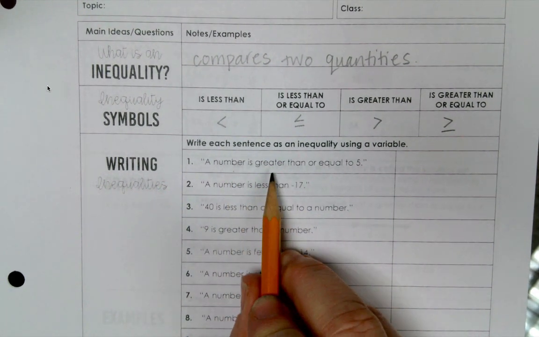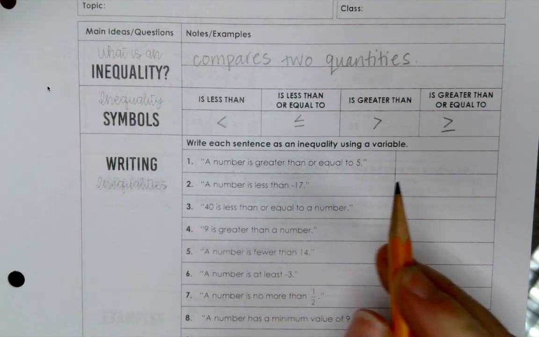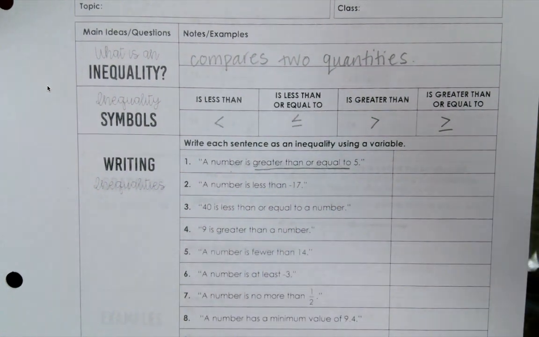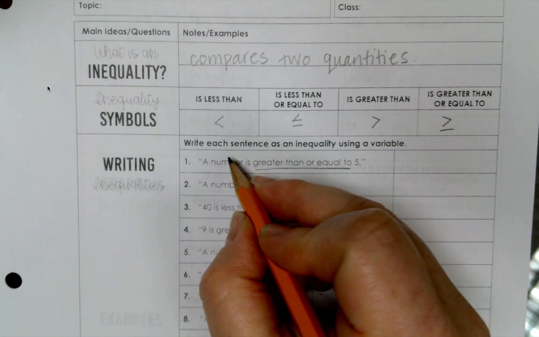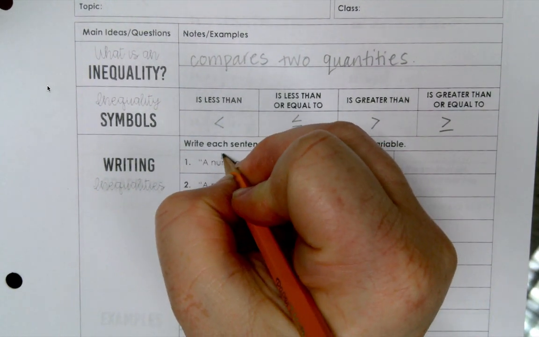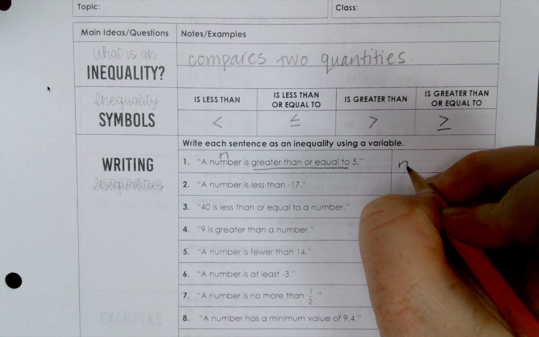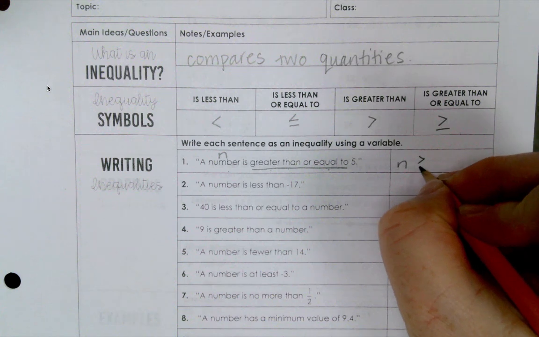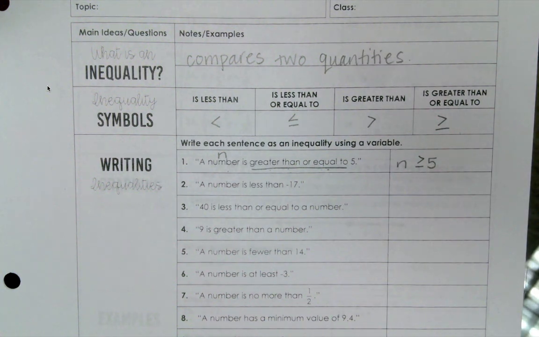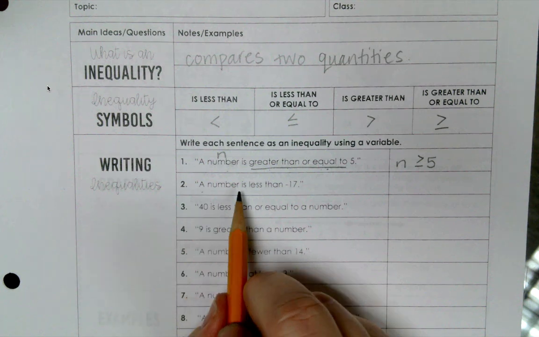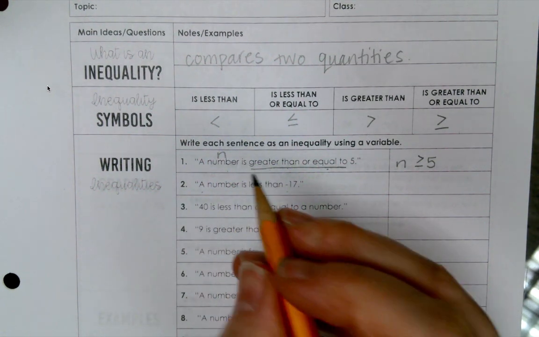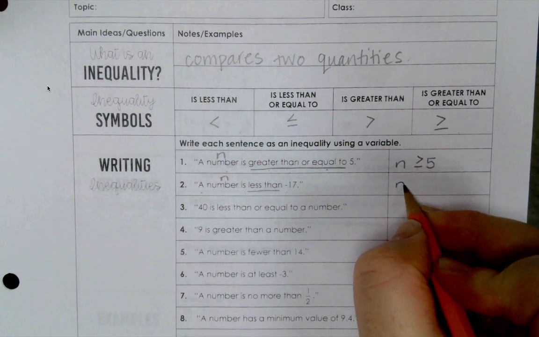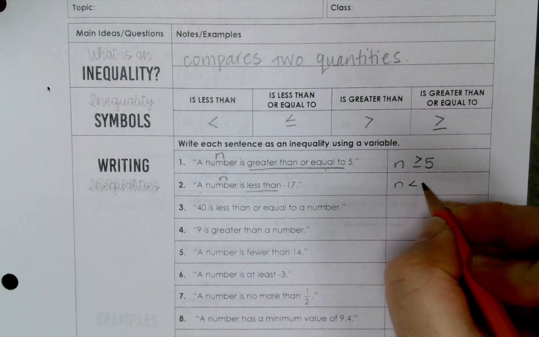So a number is greater than or equal to 5. So I'm going to underline it's greater than or equal to, okay, because that's going to tell me what inequality symbol to use. And a number, we're going to use the letter N for our variable. So I'm going to say a number is greater than or equal to 5. Okay? A number is less than negative 17. Number less than, so number less than negative 17.